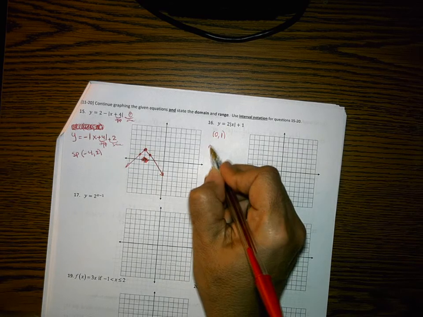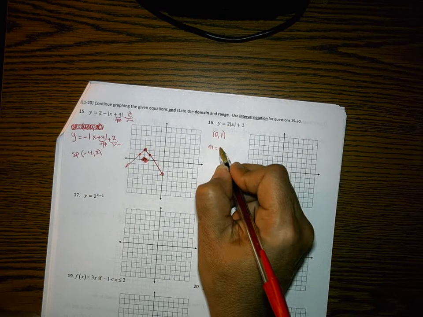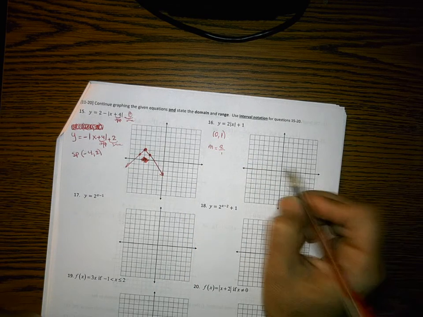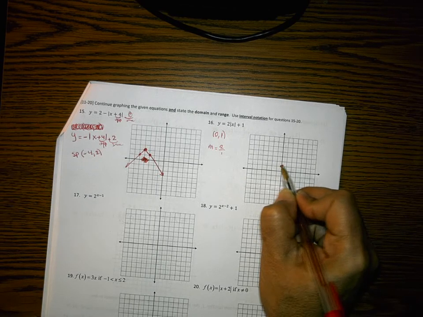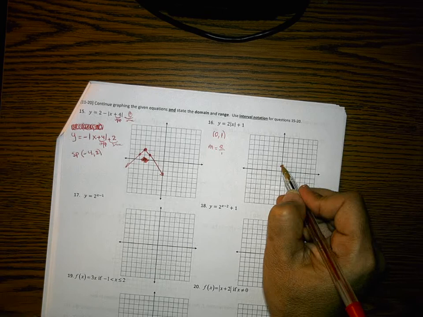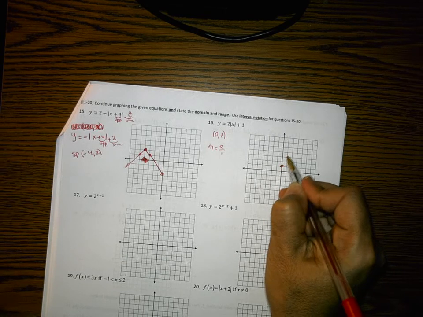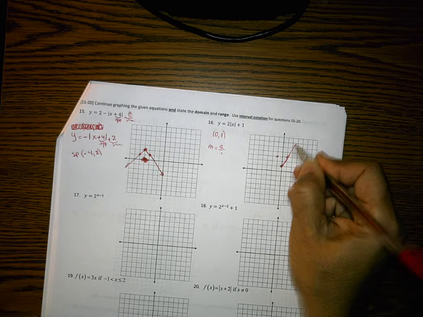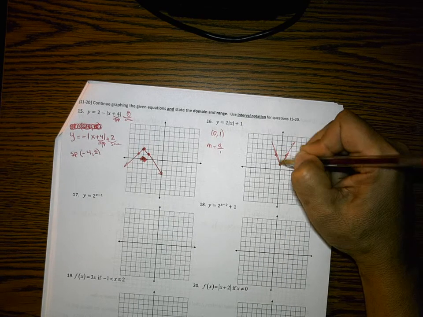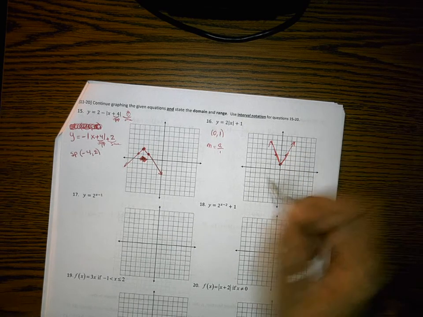Because it's linear absolute value, there's my 2. I can go to 0, comma 1 for y, right there, and use my slope of rise 2, run 1, both sides, because absolute values are also symmetrical. Let me double check that I didn't make any mistakes.